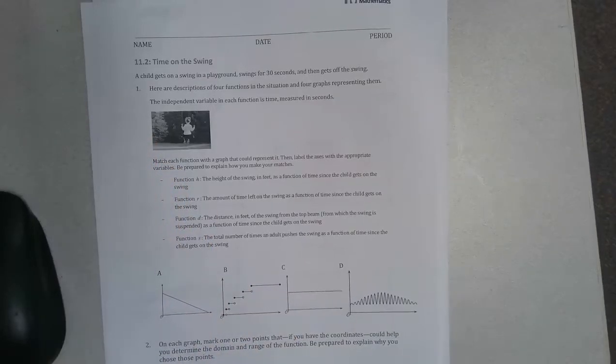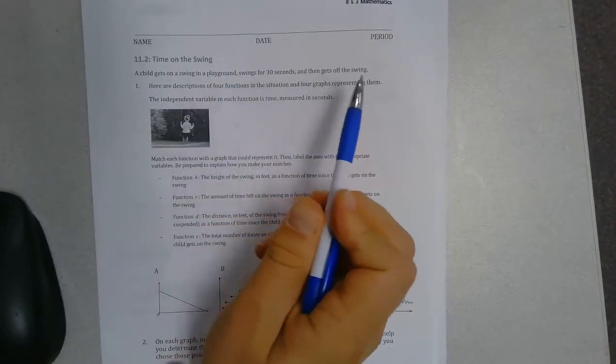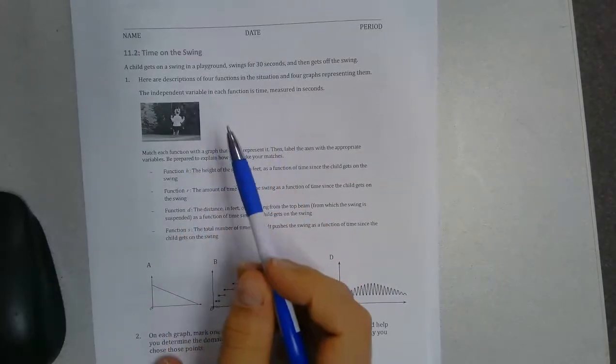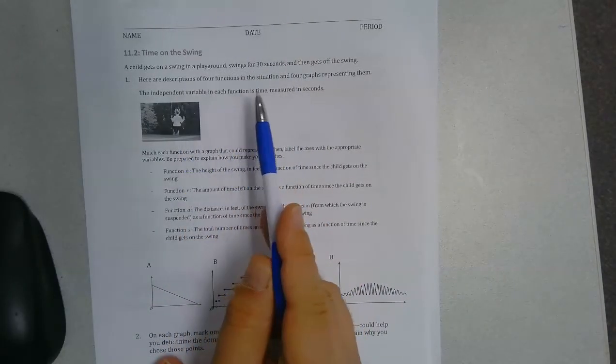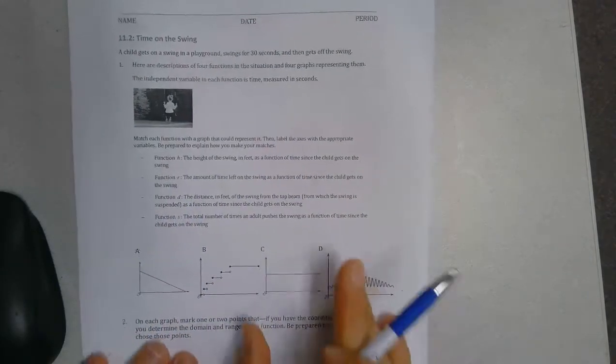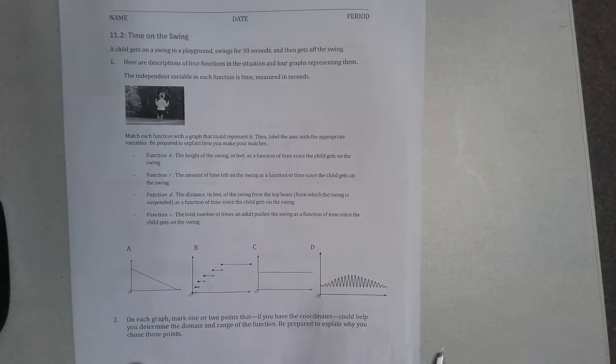In this activity, we're going to look at different functions. Here, a child gets on a swing, swings for 30 seconds, and then gets off the swing. So here are four situations, and we have to identify the independent variable as time, and then read about these other functions and identify the dependent variable. So we're going to match these to the graphs.